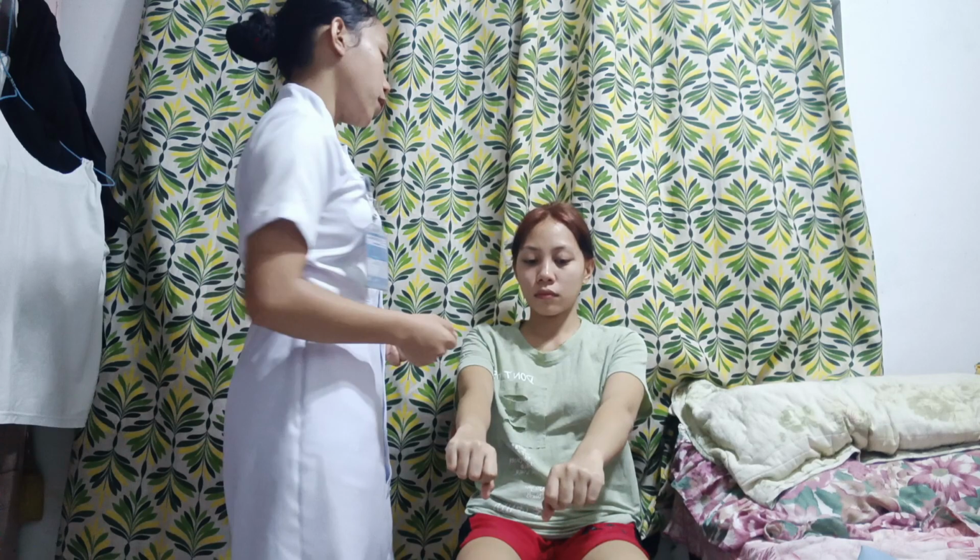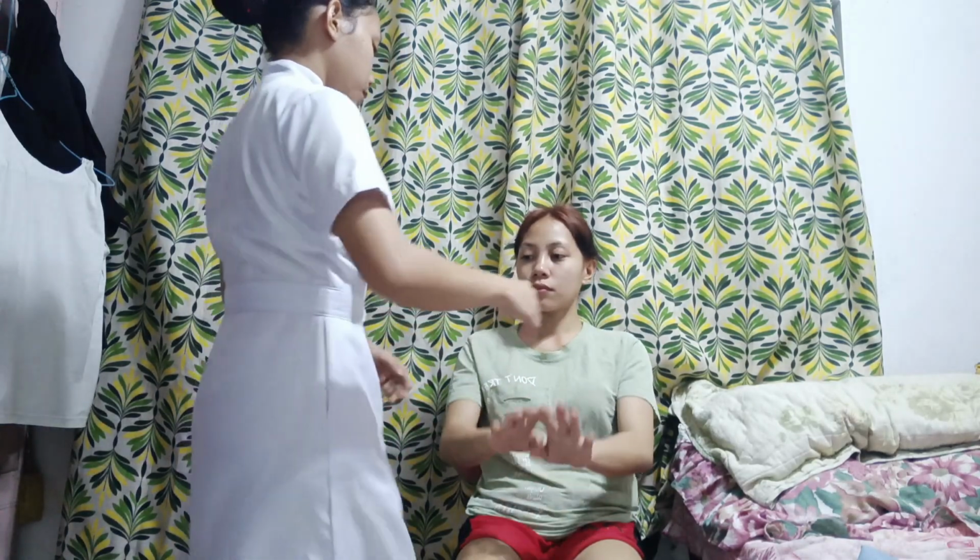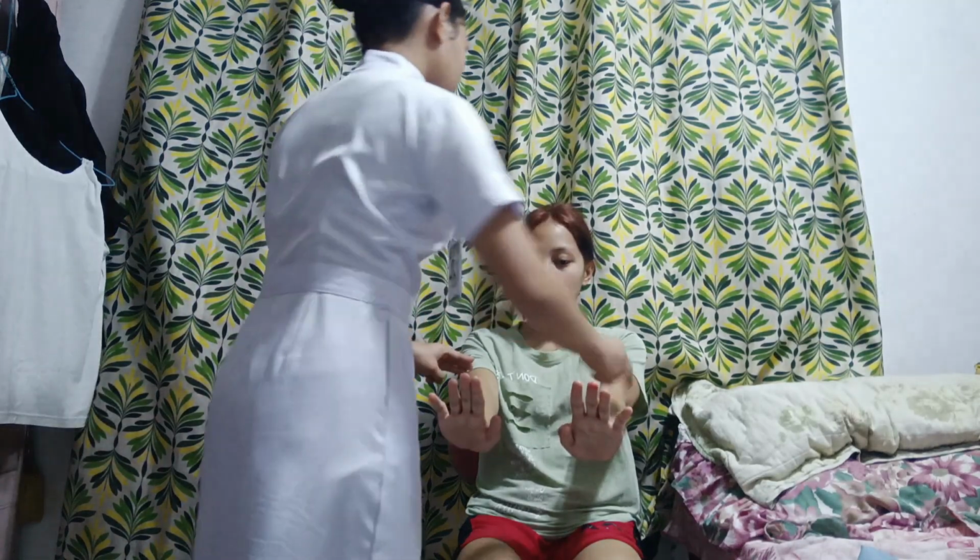So, ma'am, may allergies po ba kayo? Okay, wala. So, walang allergy ang client. So, ibig sabihin, wala siyang reaction kapag kumain man siya ng kahit ano. Okay, so next is to palpate the client's skin for lesions and also the temperature. So temperature, using the three middle fingers. So palpate.